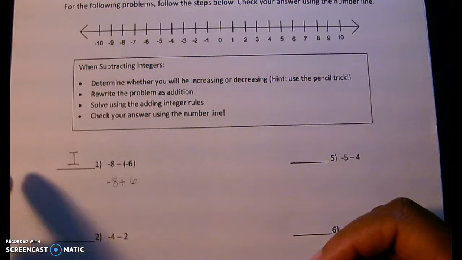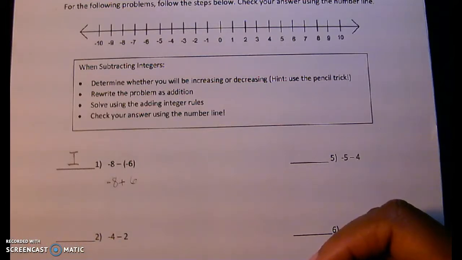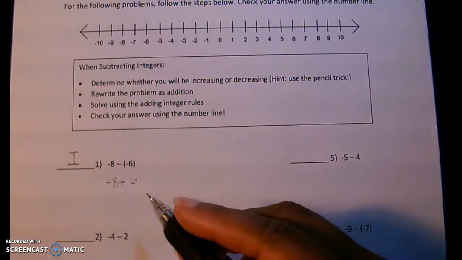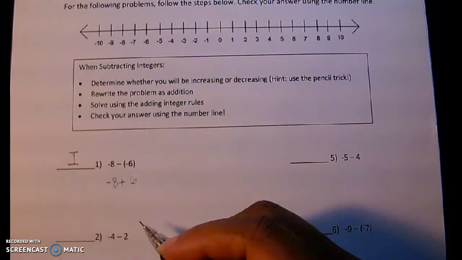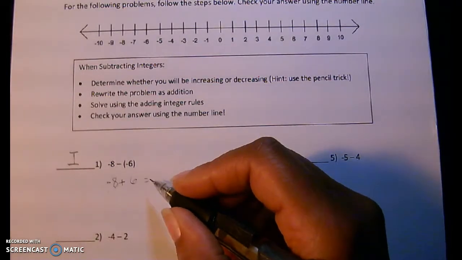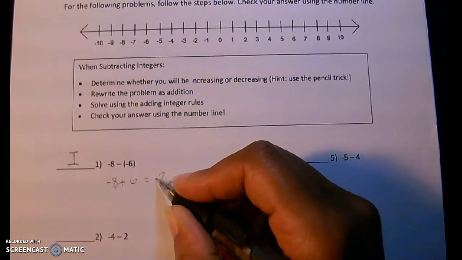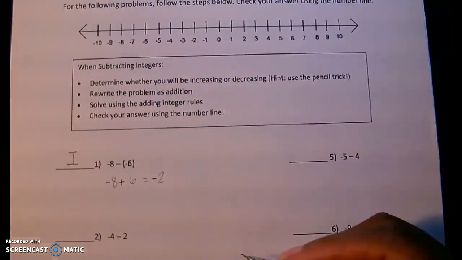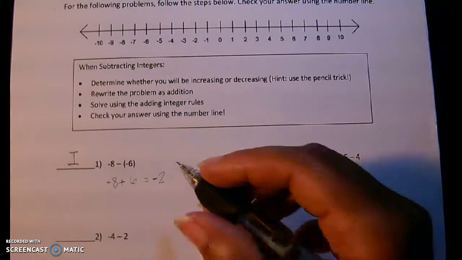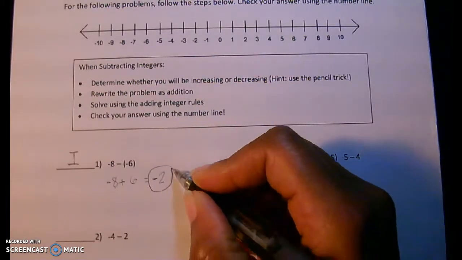Okay? Now we're going to solve this problem using our integer rules. Same signs, add and keep. Different signs, subtract. Different signs, so we subtract. 8 minus 6 is 2, but keep the sign of the higher number, then you'll be exact. So my final answer here is -2.